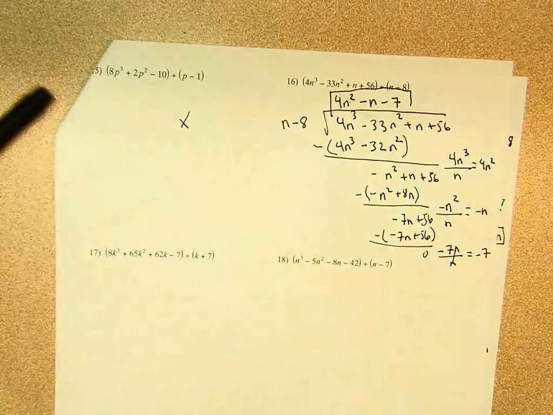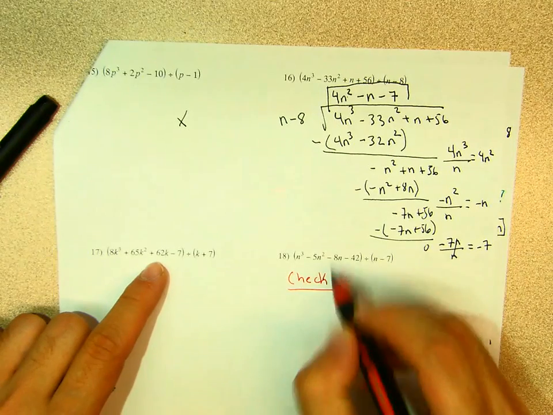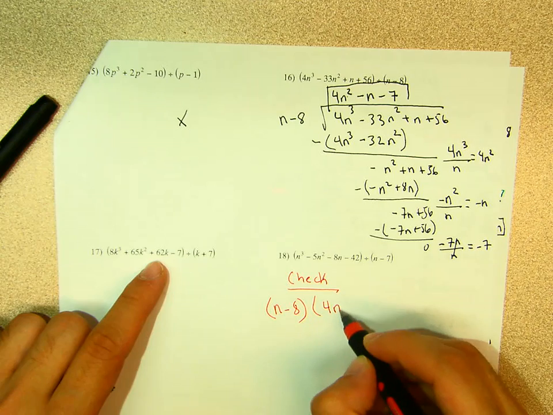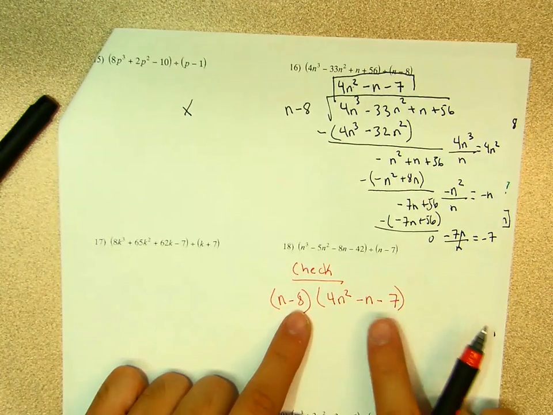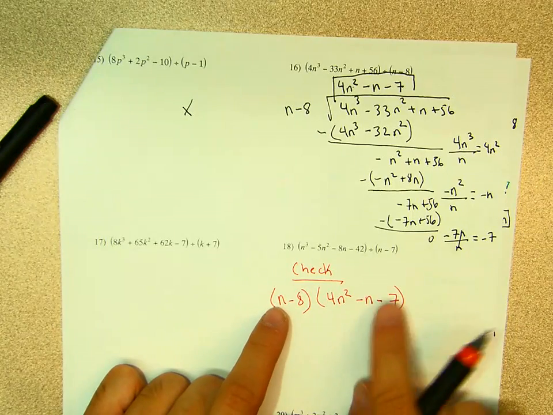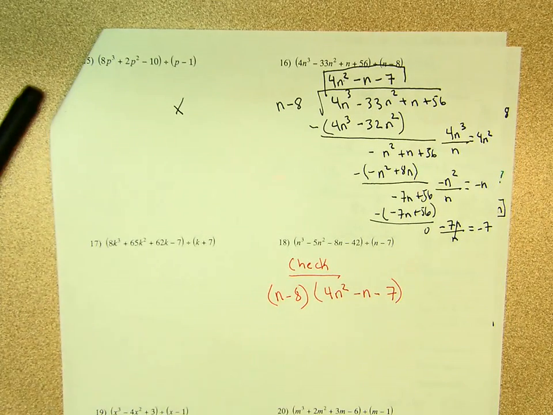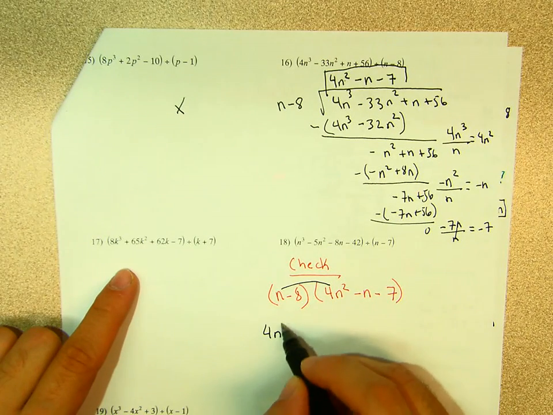Remember to check, if you wanted to check your work, do n minus 8 times 4n squared minus n minus 7, right? If you multiply this, you have to get the original. So let's just see if you do. What is n times 4n squared? 4n cubed.